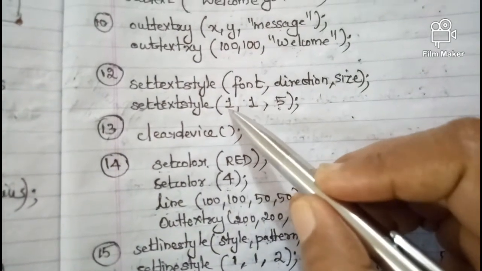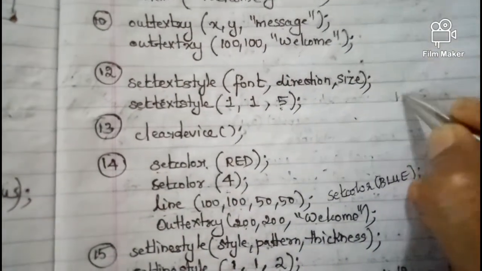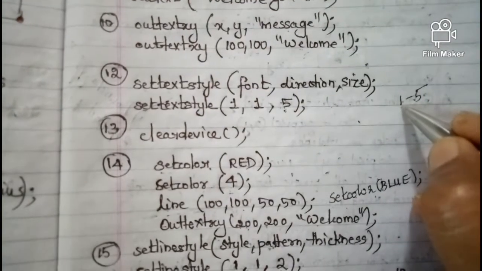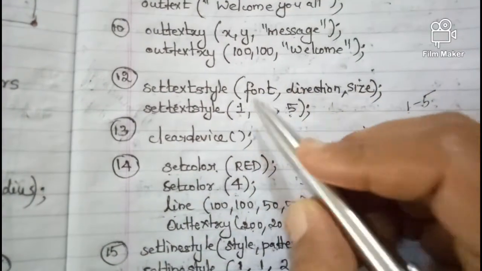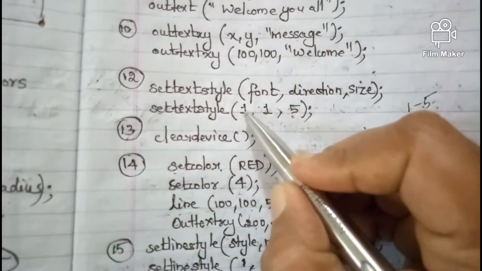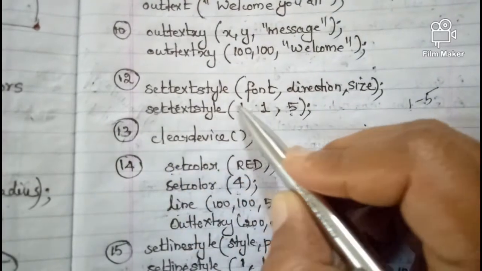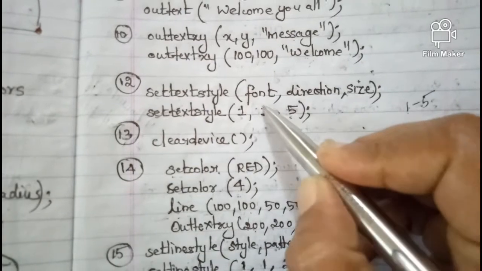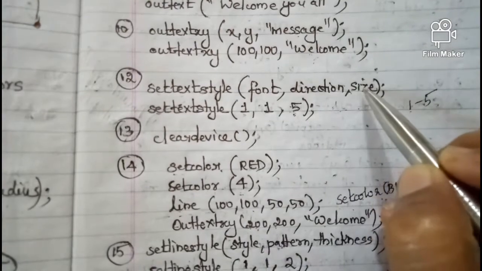Depending on the numeric value you are specifying in the first argument, ranging from 1 to 5, you can give values from 1 to 5. If you give 1 as the font style, you will get one style. Instead of 1, if you are giving 2 as the value, you will get another style. So you can give any value that ranges between 1 and 5. Depending on the value you are specifying here, different styles can be obtained. So altogether, set text style is a function used to display text in various styles, varying directions and various sizes.